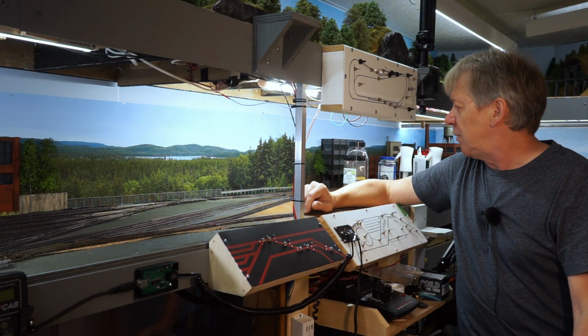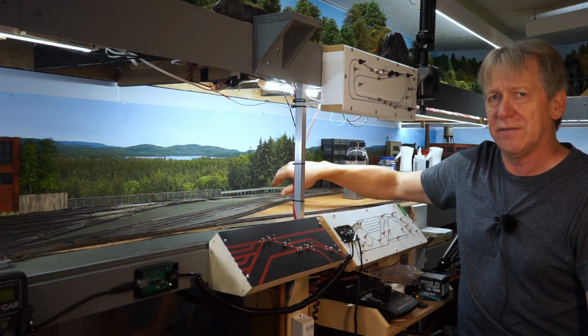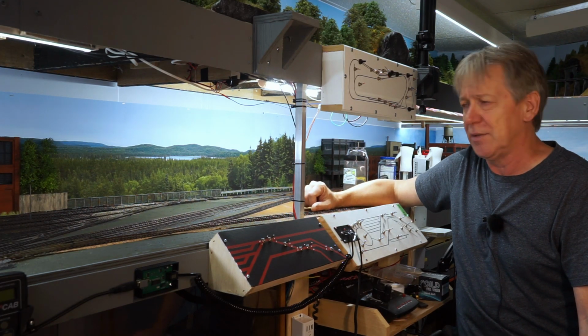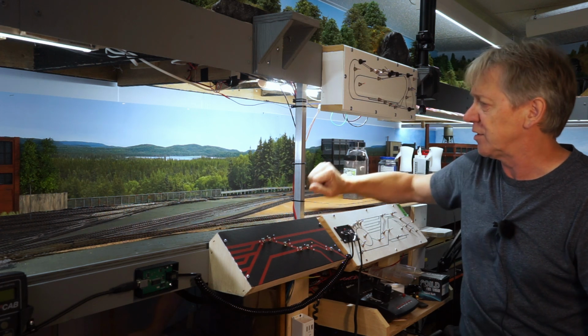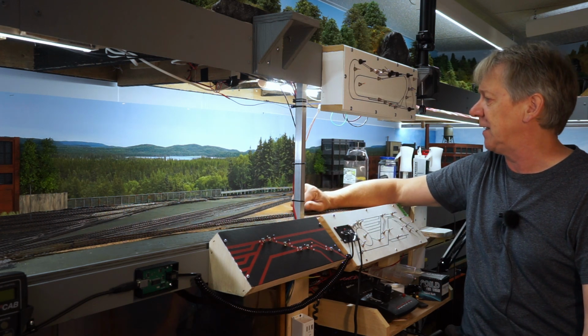So I'm probably going to do some more of that later, just to weather the ties and the ballast a little bit more. I'm not doing that right now, but I will probably do that later when I'm doing some other weathering on the tracks and things like that.